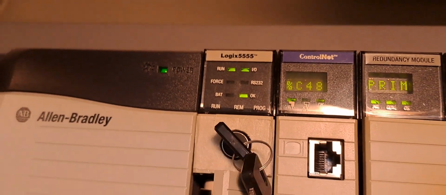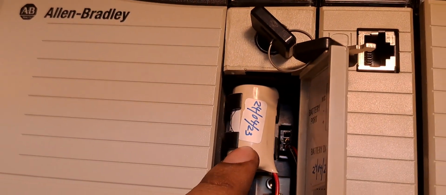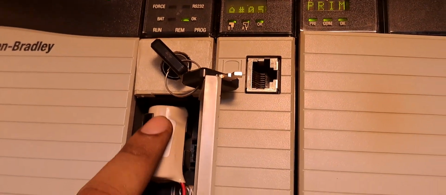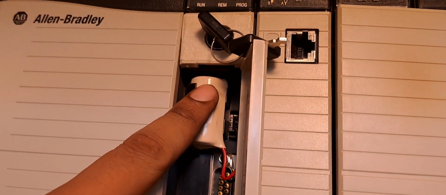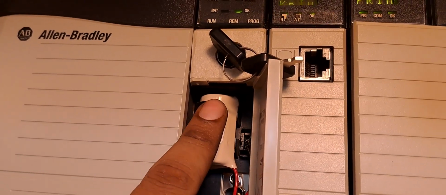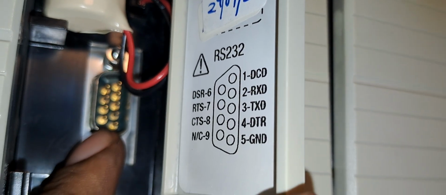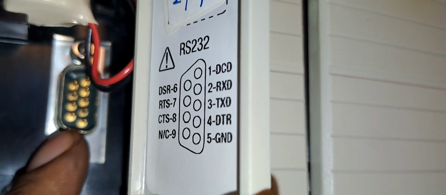Now as you can see on the PLC, there is a battery. This battery is responsible for keeping the program memory intact. Inside the PLC there is a RAM, so this battery is responsible to keep the RAM healthy. And this is the communication port. With this port we connect the laptop and communicate to the PLC. With this serial port we connect to a serial device and we program the PLC. You can see the port definition is written here. The pin configuration is written here. So this is what the PLC looks like.